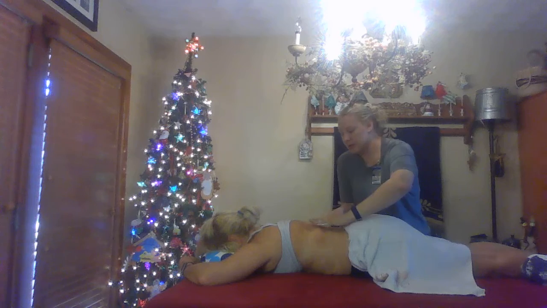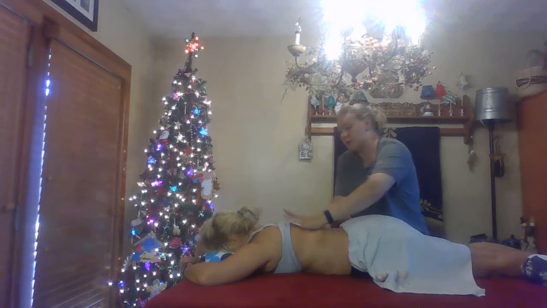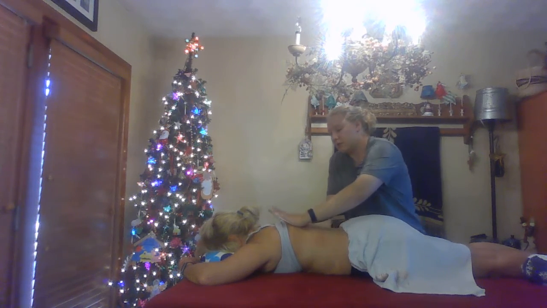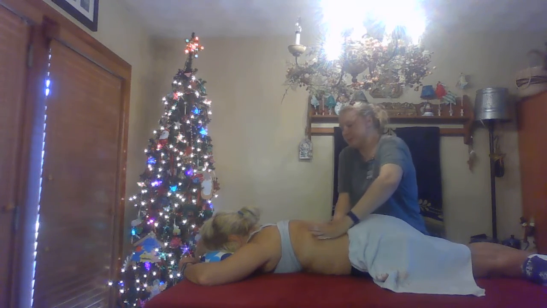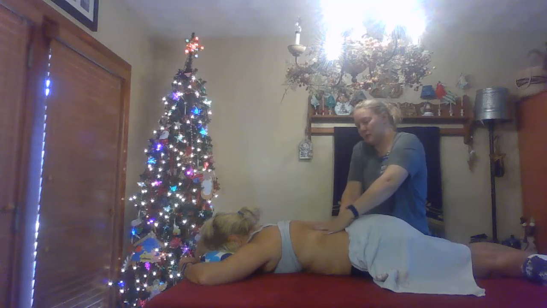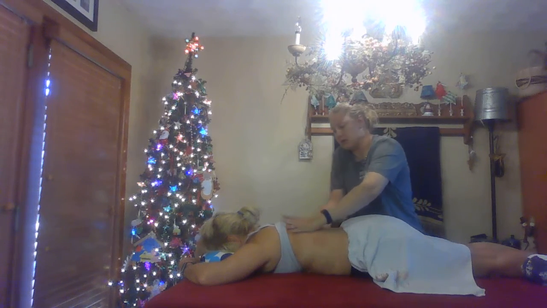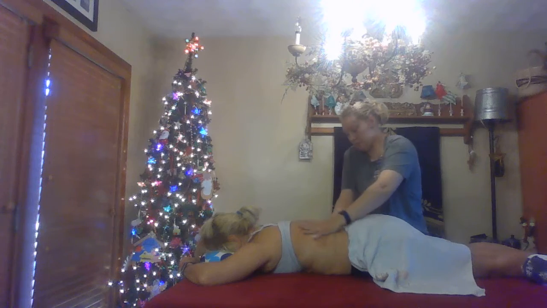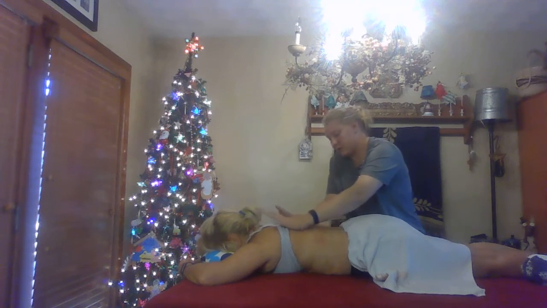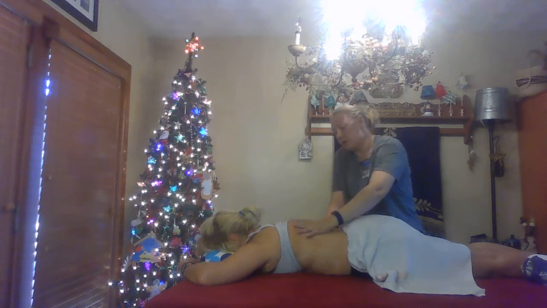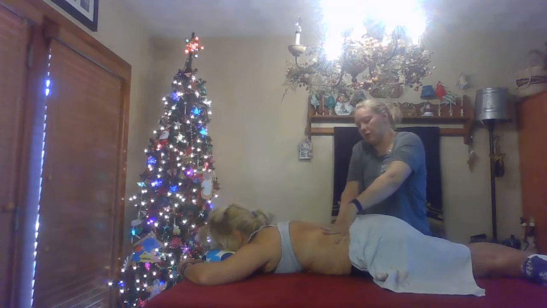So first thing I'm going to do is some effleurage, which is just going forward and back, really gently, not really trying to put too much pressure. Just working on that circulation, getting the blood moving. Just going up and back down. I'm going to slow forward motion here. Does that feel okay? Yes. Okay. If you want me to press harder, please let me know. I can press harder, I can press lighter. It's good right now.